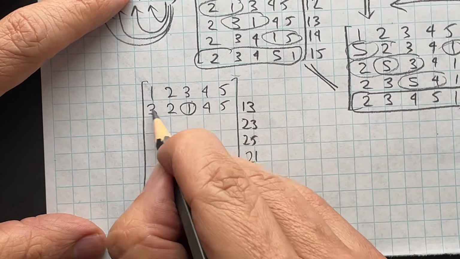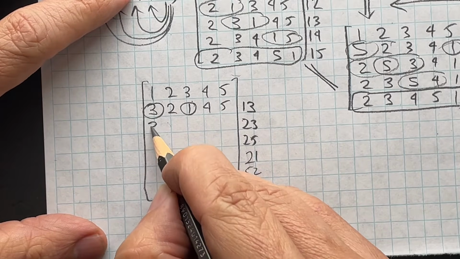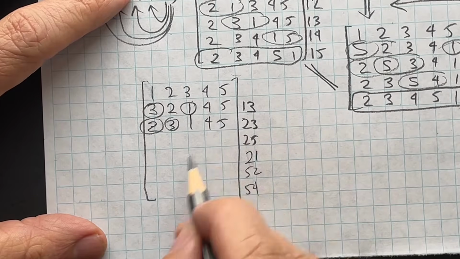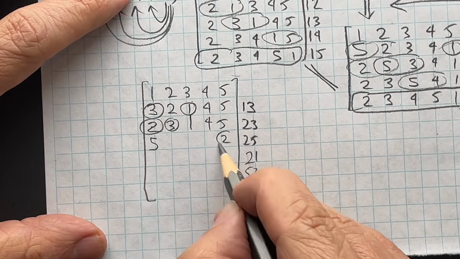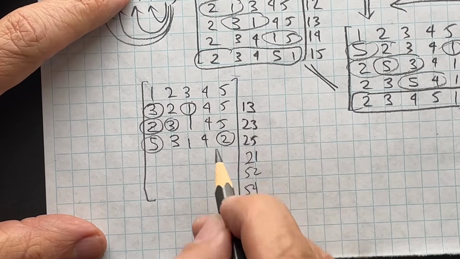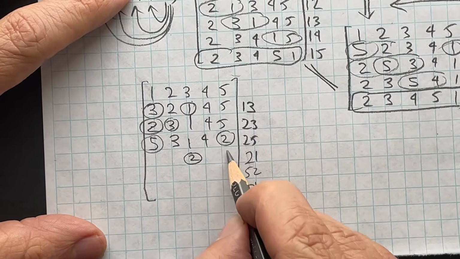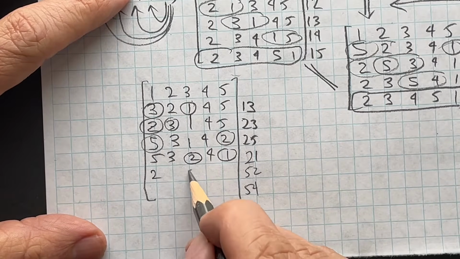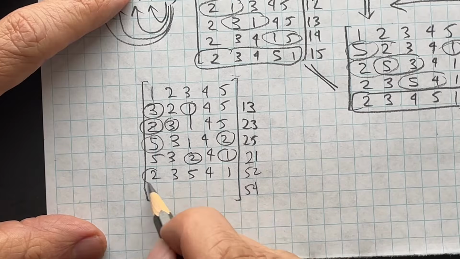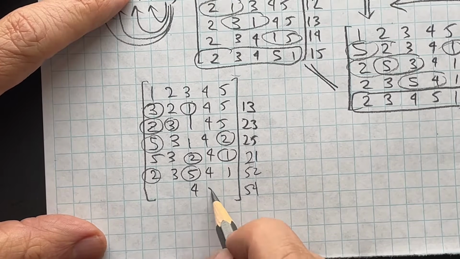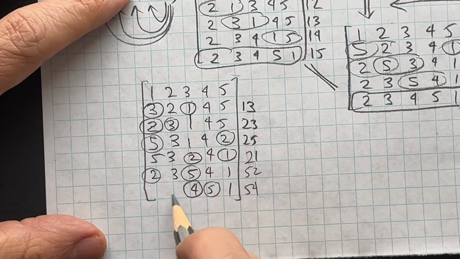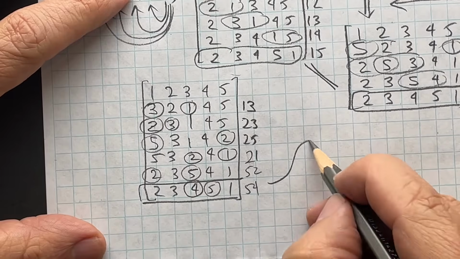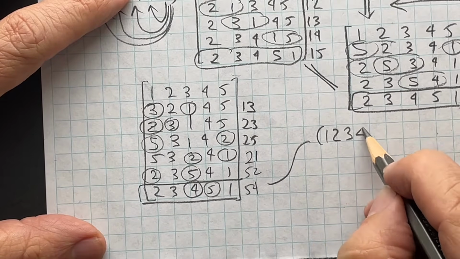So we flip the 3 and the 1, then the 2 and the 3, then the 2 and the 5, then the 2 and the 1, then the 5 and the 2, and then finally the 4 and the 5. And sure enough, we end up at 2, 3, 4, 5, 1, which is the same as 1, 2, 3, 4, 5.